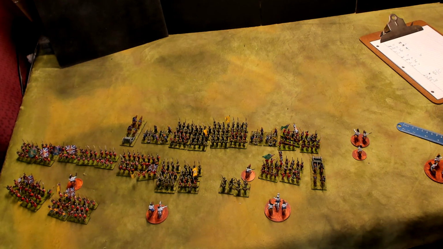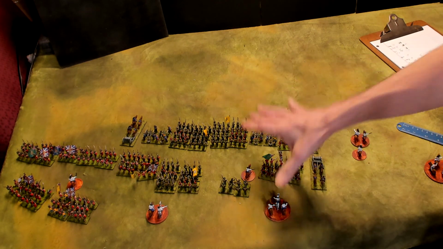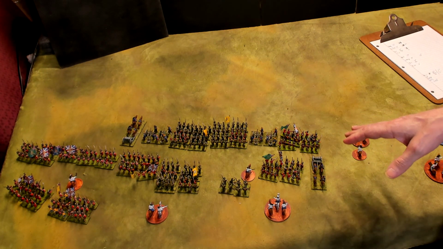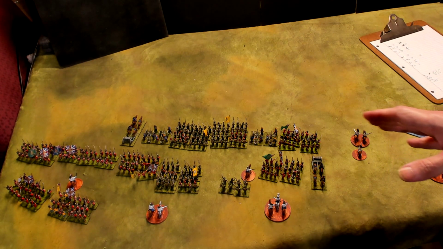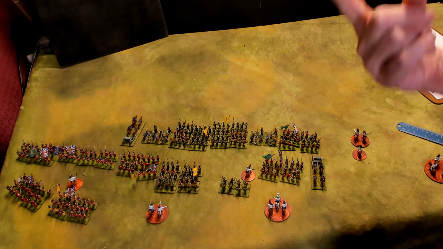And it seems like because the British have such large brigades, it makes it hard for them to command and control, which is good because the French enjoyed like 1 brigade commander per man.